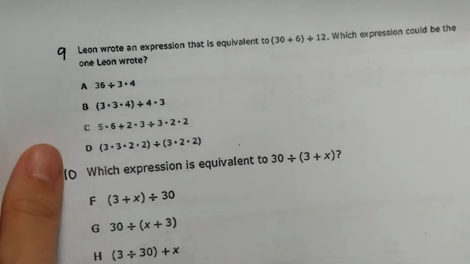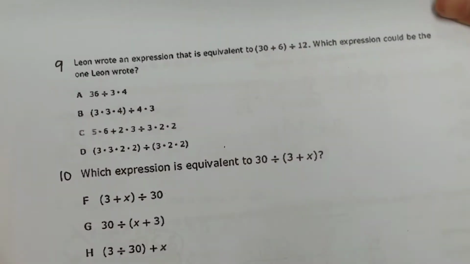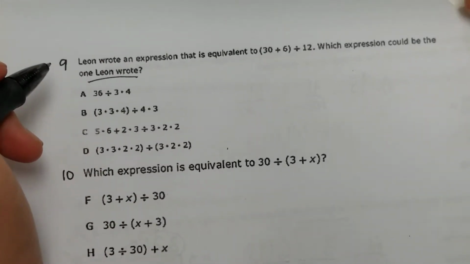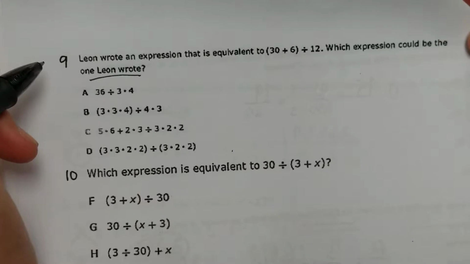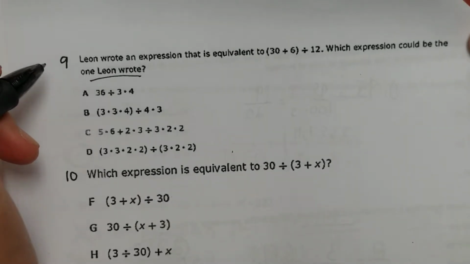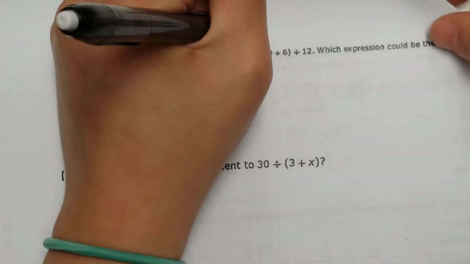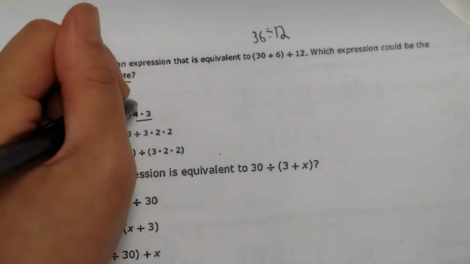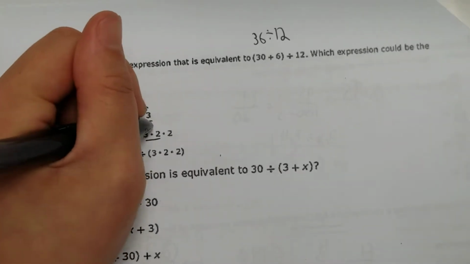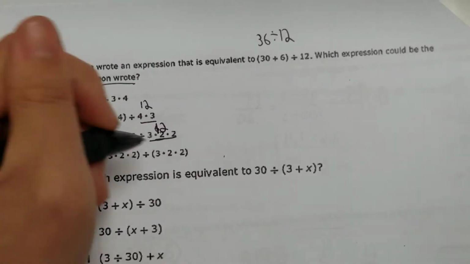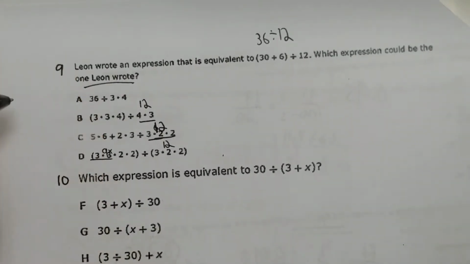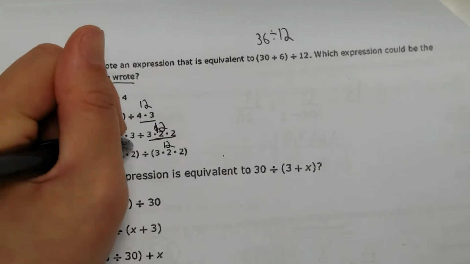Halfway done, guys. Leon wrote an expression that's equivalent to this. Which expression could be the one that Leon wrote? Sorry, I'm taking a couple seconds. I actually haven't done this one yet, so it might take a couple seconds. 9 times 2 is 18. 18 times 2 is 36.